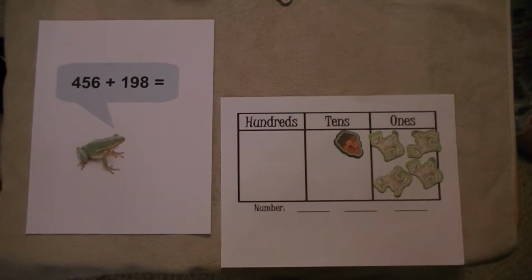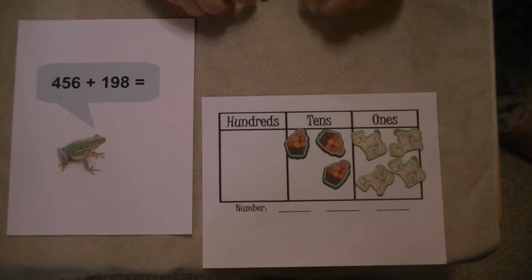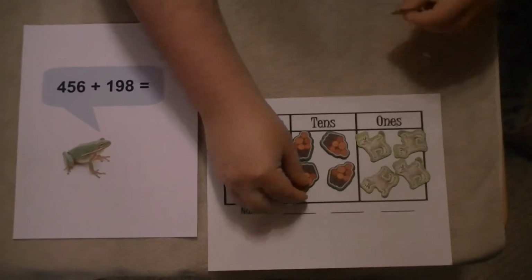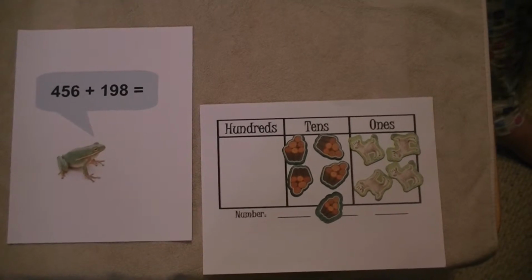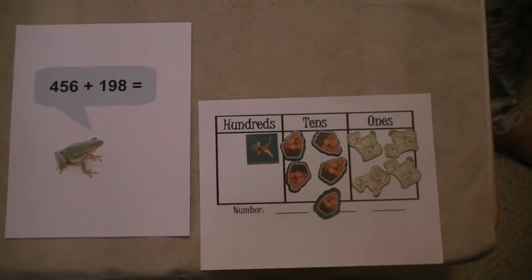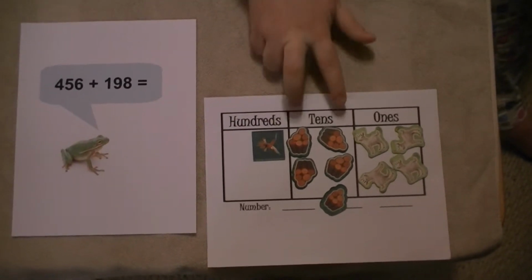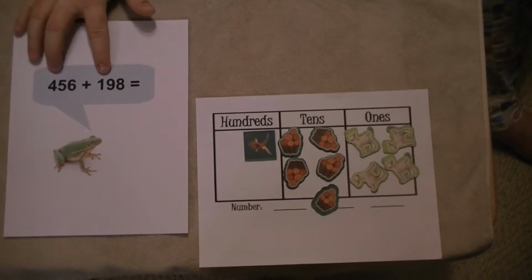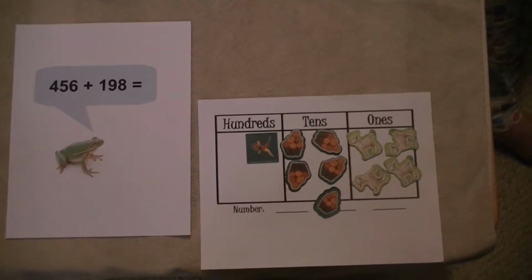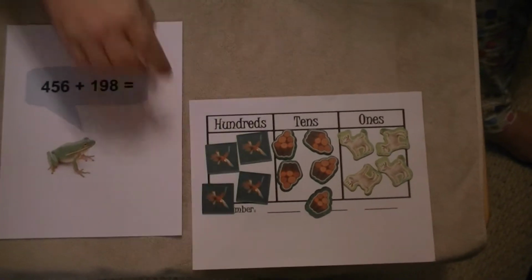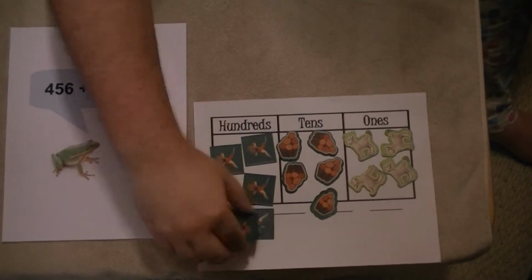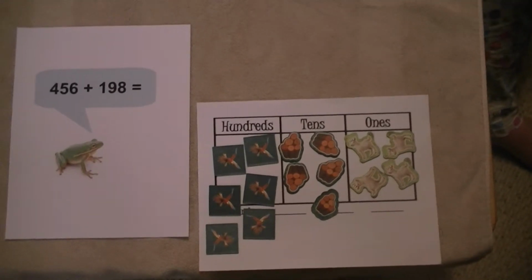And we go ahead and put 14 tiles out. But since we have 14, we are going to regroup 1 to the hundreds, leaving us with 5 tens and 4 plus 1, giving us our last group of hundreds that do not require regrouping.